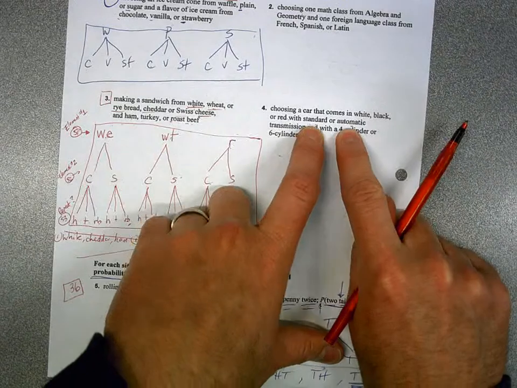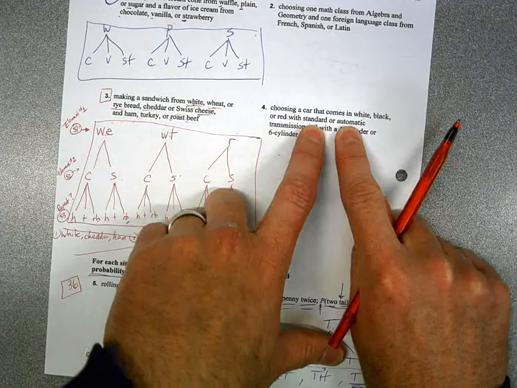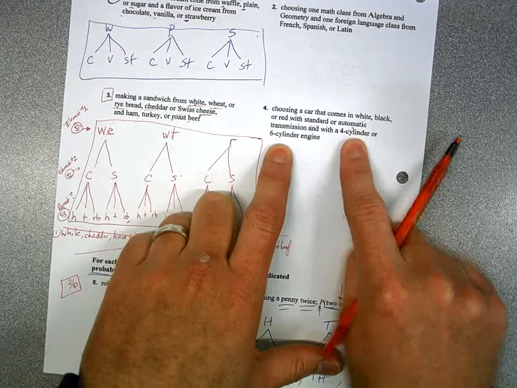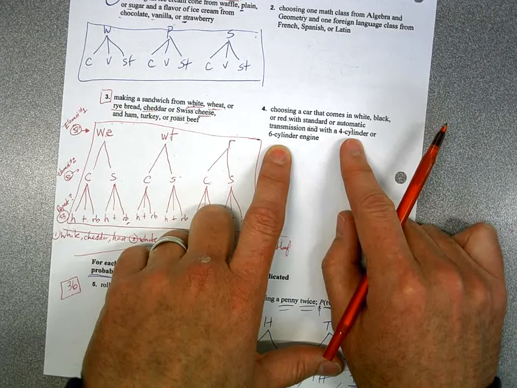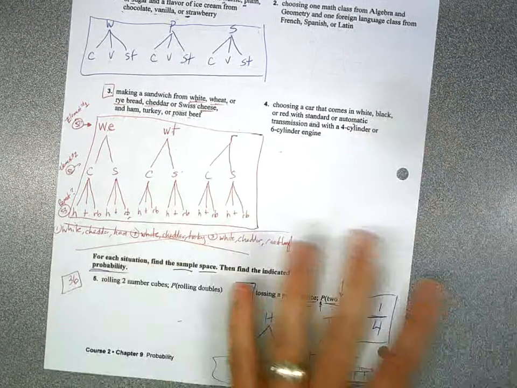And then on top of that, the engine. There are 2 different types of engines: a 4-cylinder or a 6-cylinder. So that's the last one. I just wanted to make sure I explained that so you don't misunderstand.